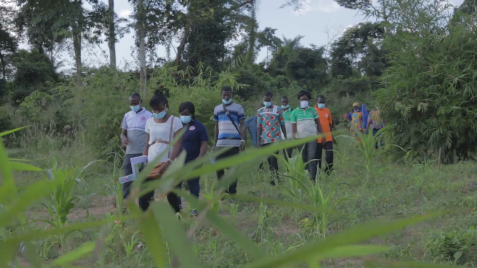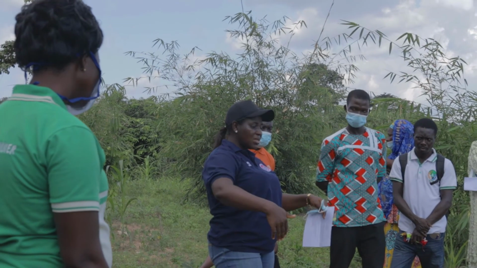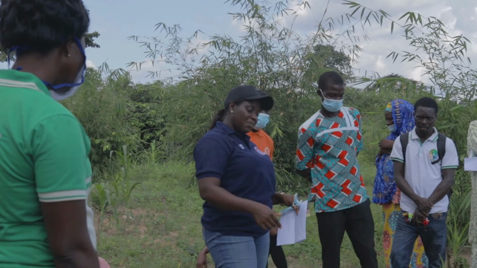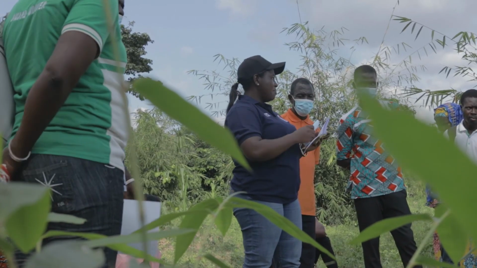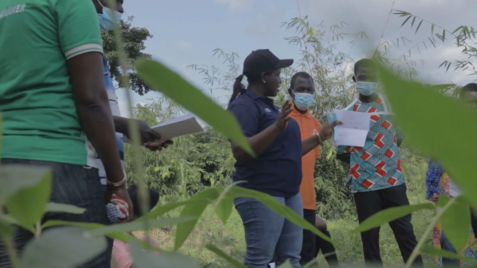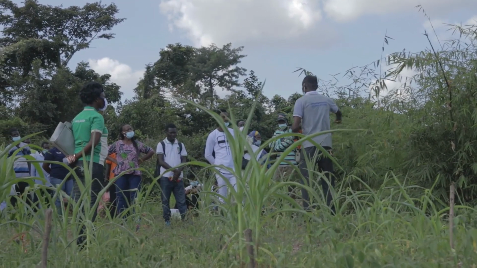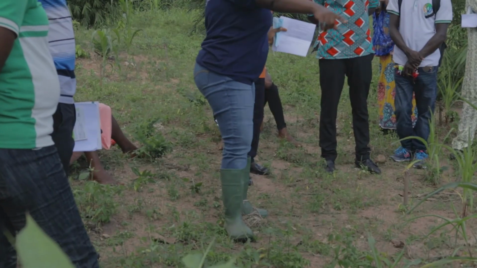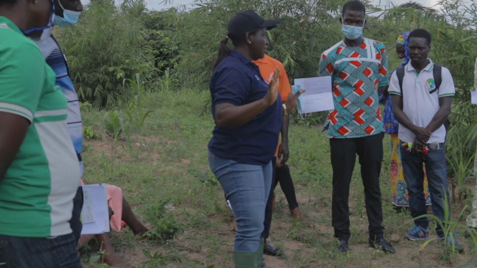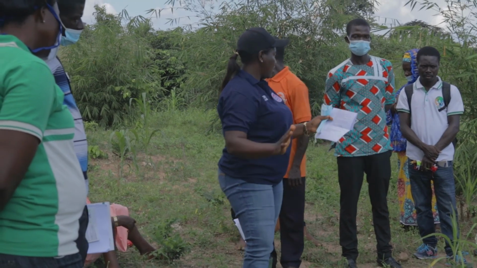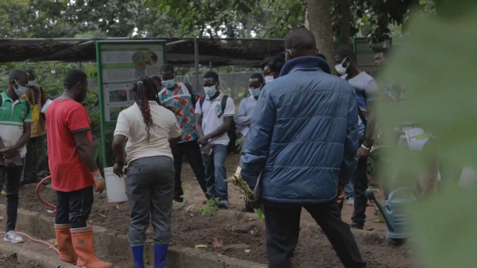Farmer field schools are very important in bamboo agroforestry. Here we can have the farmers or farmer groups being brought together, for example, on a bamboo agroforestry demonstration farm to learn things for themselves practically. Several topics can be covered. For example, the farmers can be taken through the different agroforestry models, or they can be taken through how to raise bamboo seedlings or how to manage a bamboo nursery.